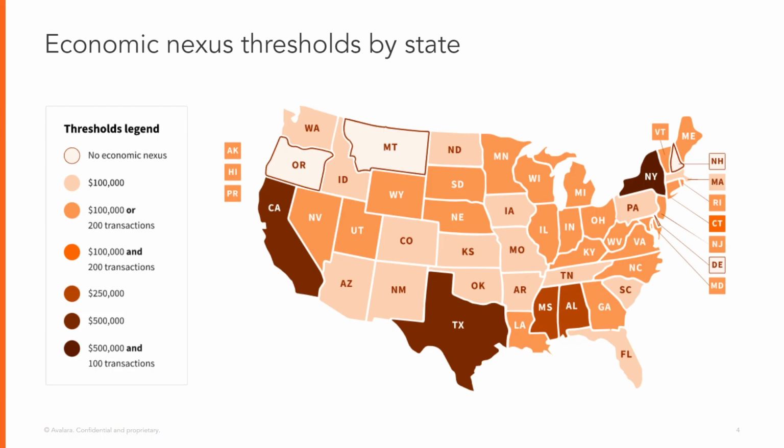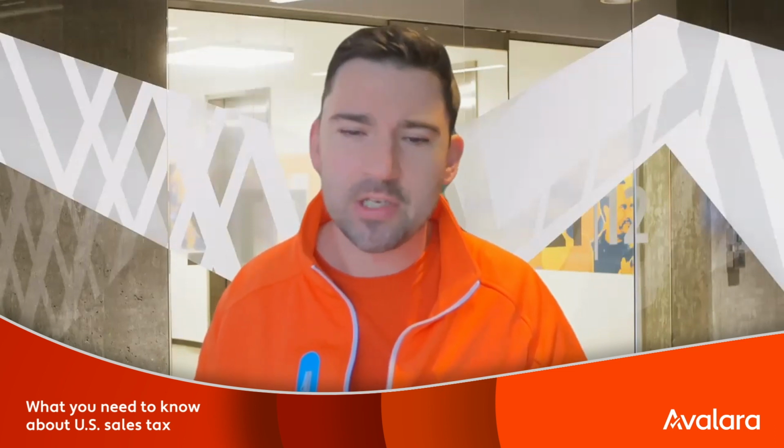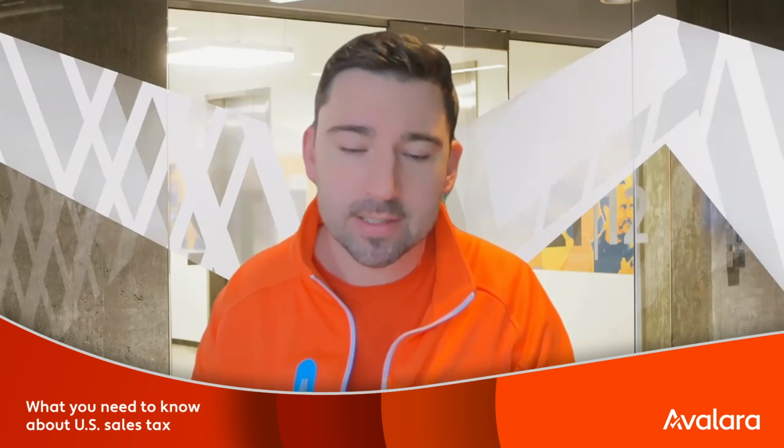Oregon, Delaware, for instance, doesn't even have a threshold, but mostly from an economic perspective, states like Kansas will have a threshold of $100,000 or even 200 transactions per year. So that can catch a lot of businesses out. So if you were on a subscription model as a software business and you had monthly subscriptions, if you only had 20 customers in that one state, you would go over that economic nexus threshold.